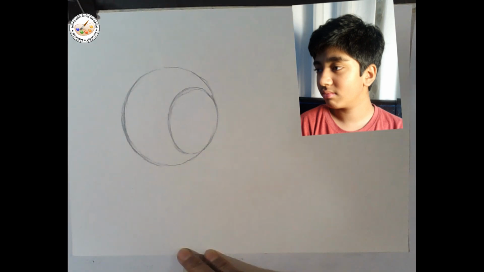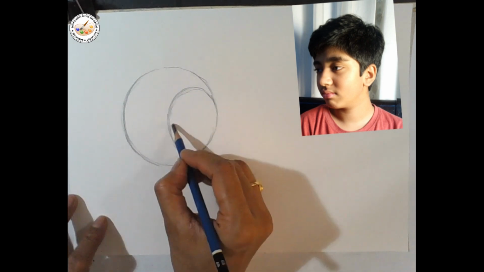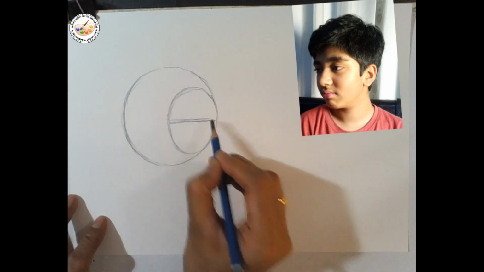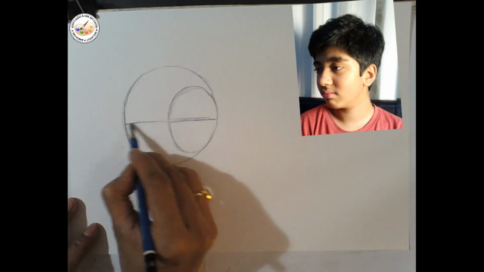We have to chop this side also, and the middle line. This is the eyebrow line.